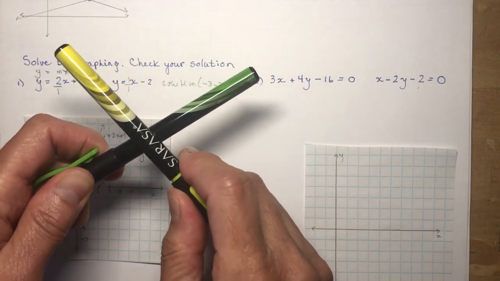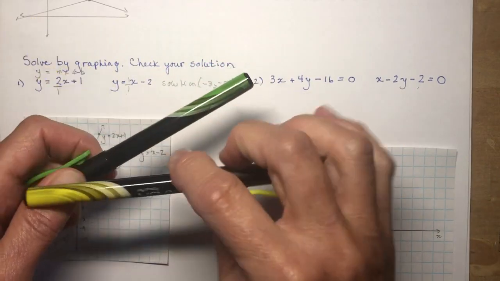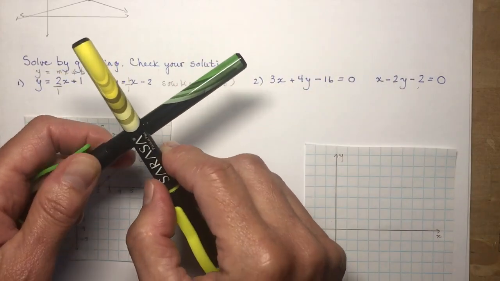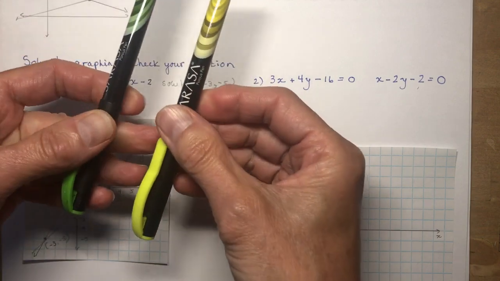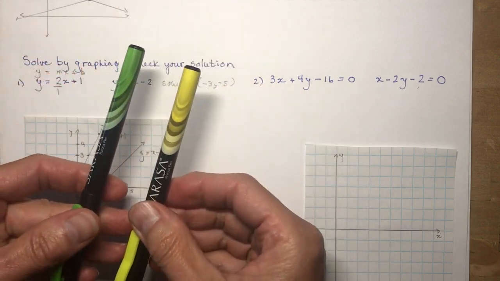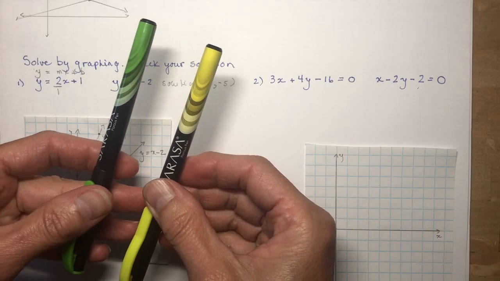You can only cross in one place. Lines don't wiggle back and around. So if you get more than one solution, something's really wrong. So one point like this. If they're parallel lines, there's not going to be any solution. We're going to talk about this again a little later.